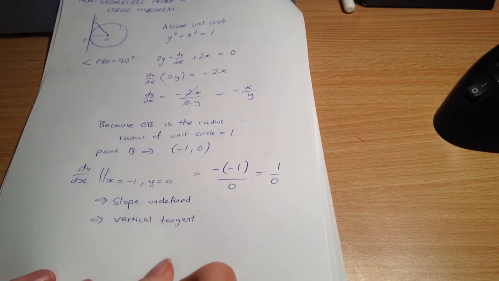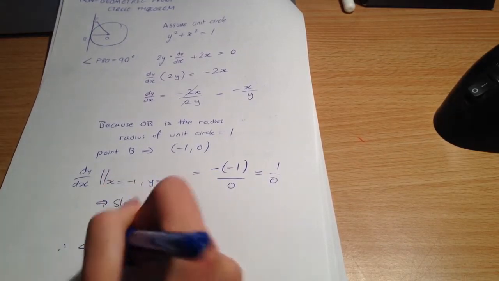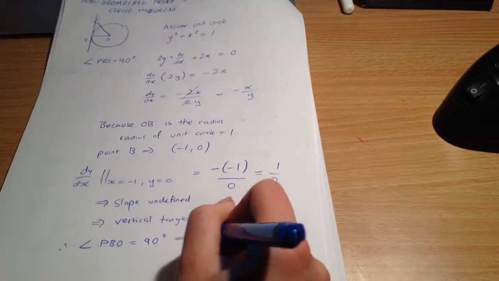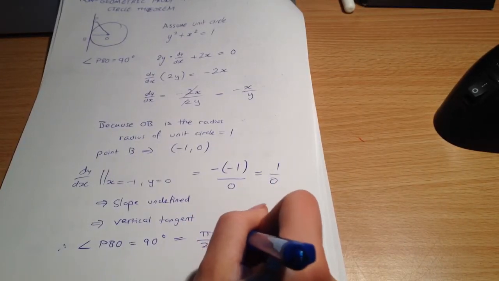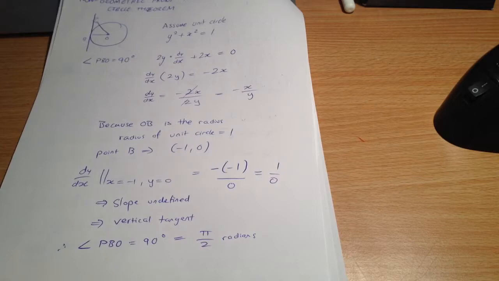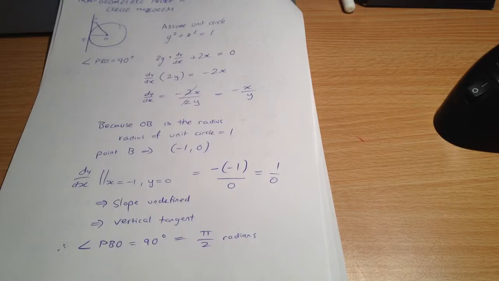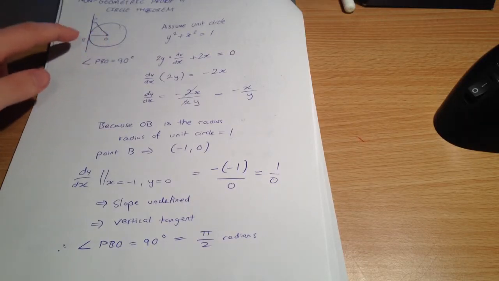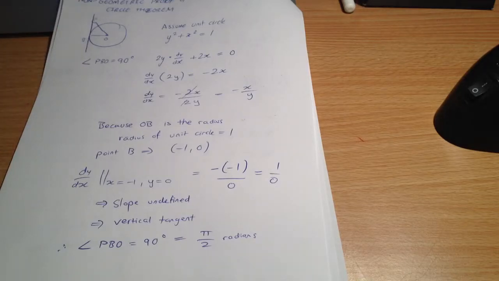And as a result, we can then say that angle PBO is equal to 90 degrees, or if you like to work with radians, of course that's pi on 2 radians. So that's a little bit of non-geometric proof for the actual tangent circle theorem, which is the angle between the tangent and the radius there. And again, pretty simple and straightforward to follow. It's just the idea that we've got a vertical tangent on the actual side of the unit circle.